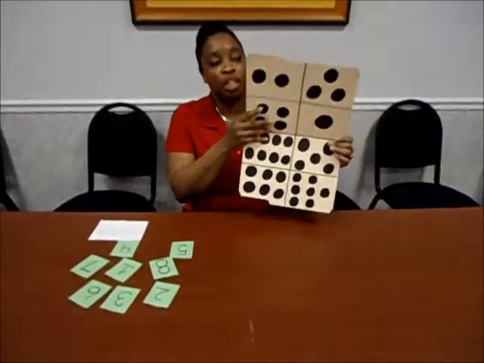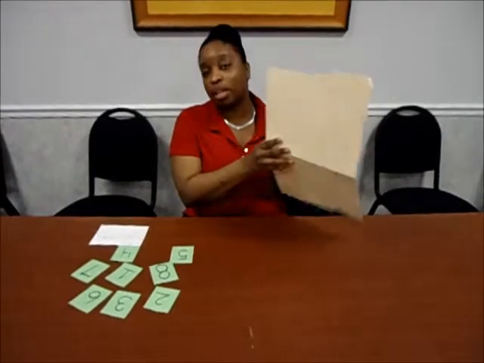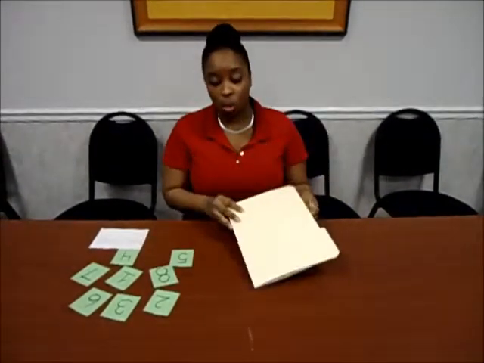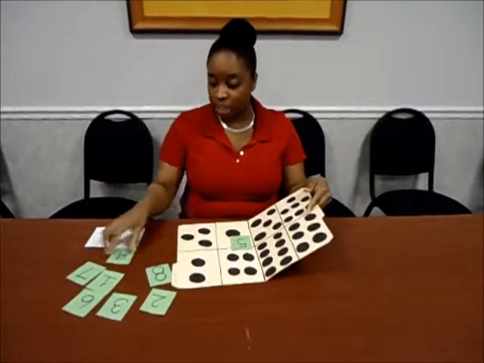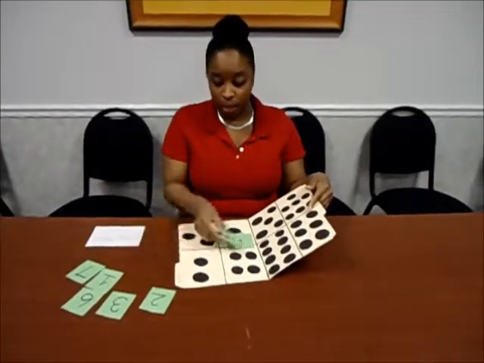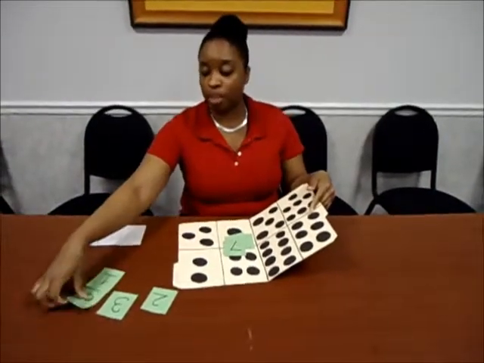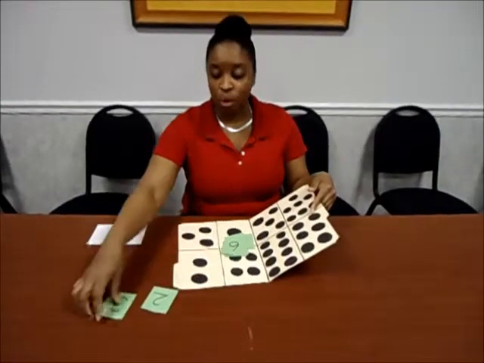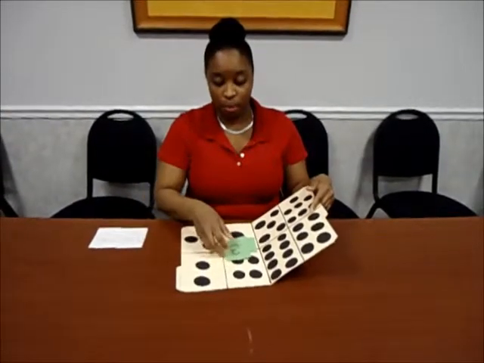This is something that you can use in the classroom. You can use it at home. You can always just fold it up. Very easy to clean up and maneuver. This is something that you can also put in your manipulative area for individualized learning.